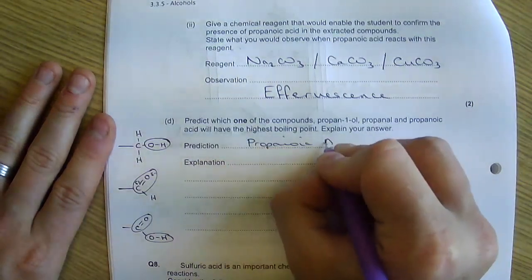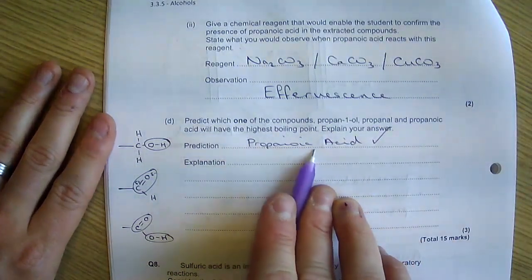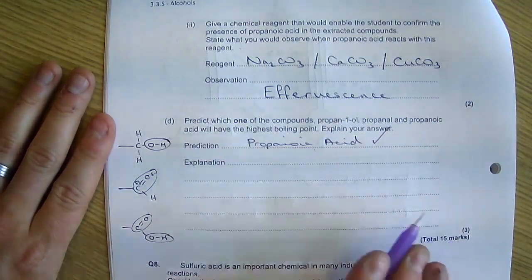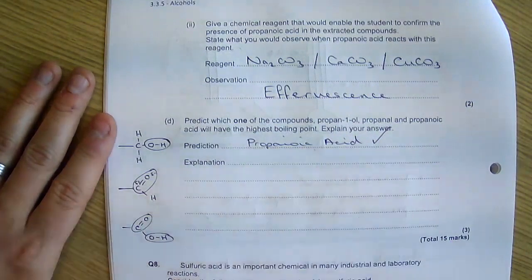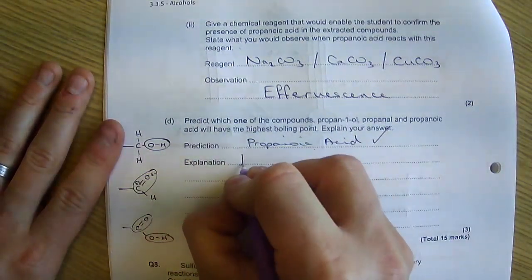That gets you your first mark. If you got that wrong, you can't get any of the remaining marks. So you have to get mark number 1 in order to get any of the explanations. So we can say it's got hydrogen bonding.